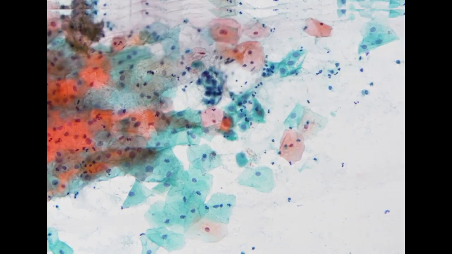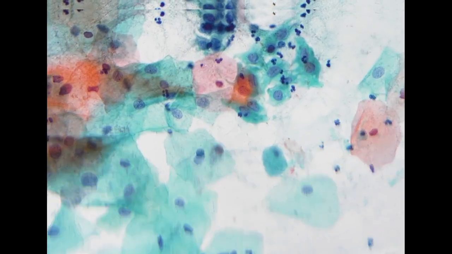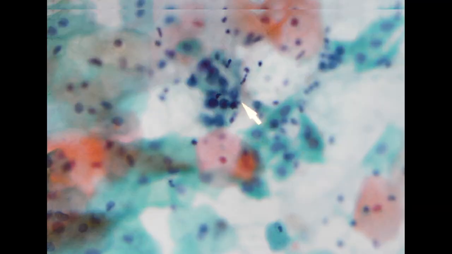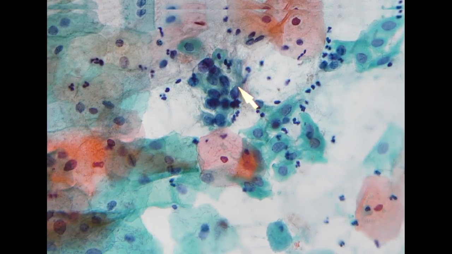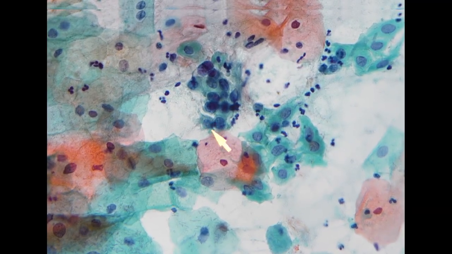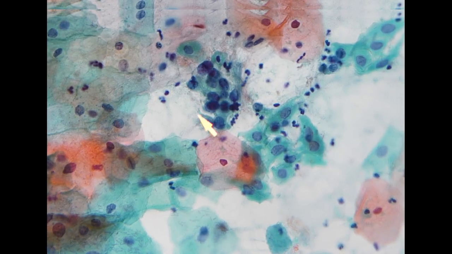So you go to high power. Again, it shows a very similar morphological pattern. You can see the striking hyperchromasia compared to the intermediate cells, and the NC ratio is high. It also shows some cyanophilic dense cytoplasm. So this, again, looks like a squamous cell. Now we think that based on the morphology, we might have a high-grade lesion, if we can find something more definite, like a cluster.